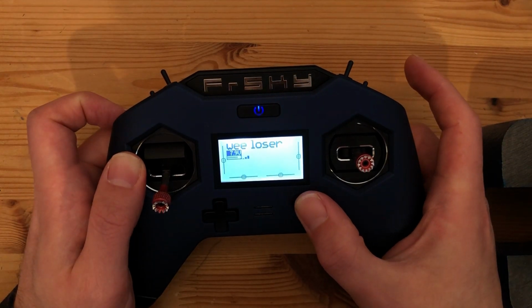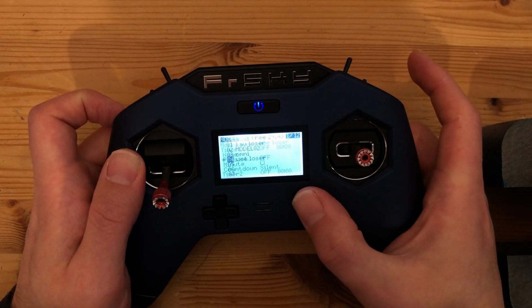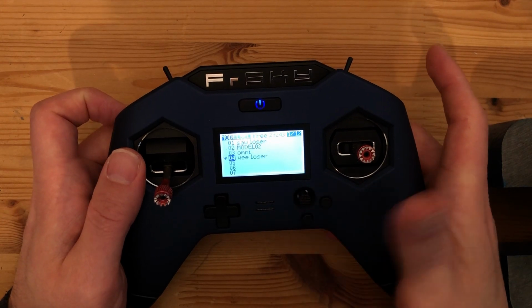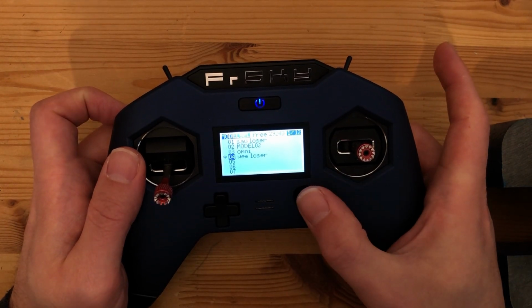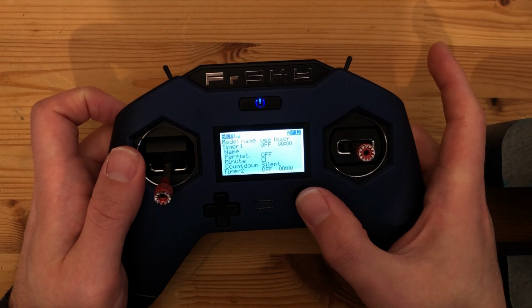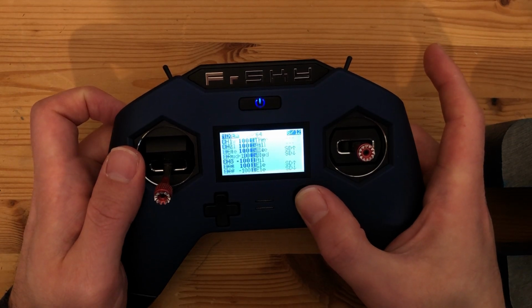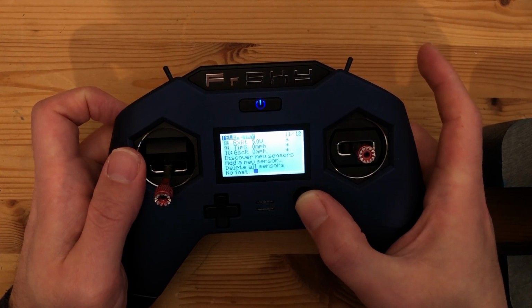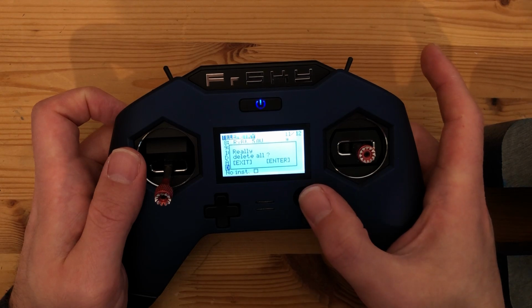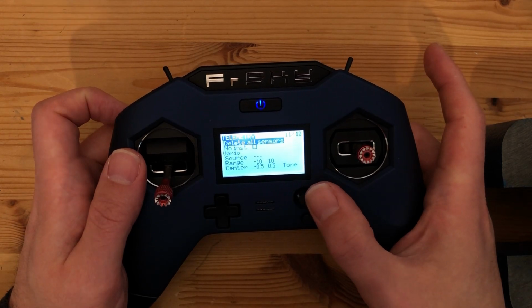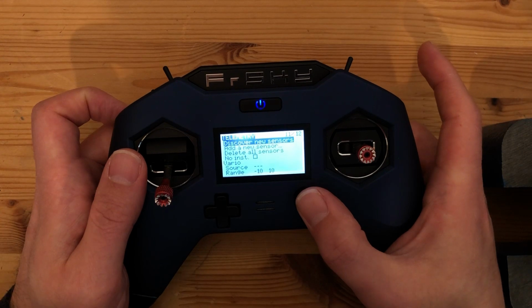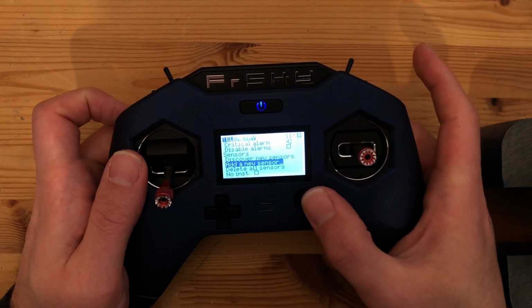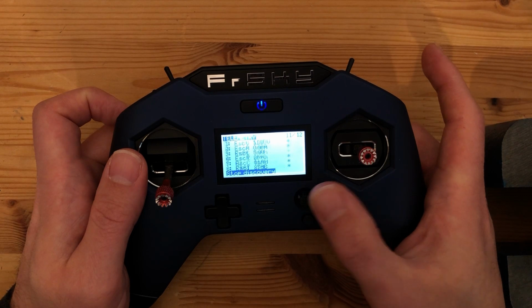So first of all, let's go in. We're just hitting right there on the stick, just to get into the configuration for WeLoser. So we're just going to go across all of the pages until we get to telemetry. You can see we've already got a bunch of telemetry coming in. I'm just going to wipe this out, delete all sensors, just so we're starting fresh. Okay, all the sensors are gone. And we're just going to discover new sensors.